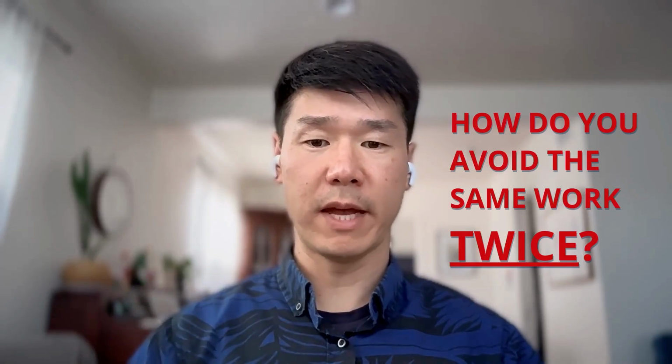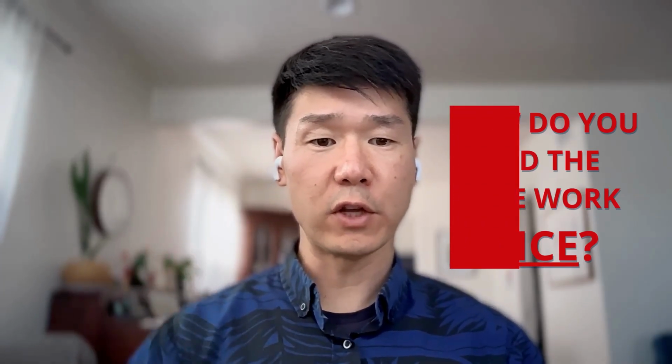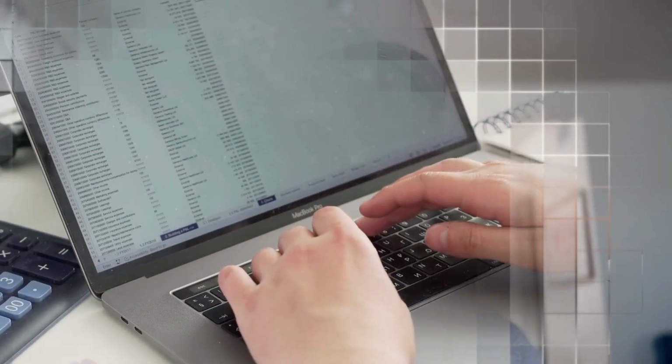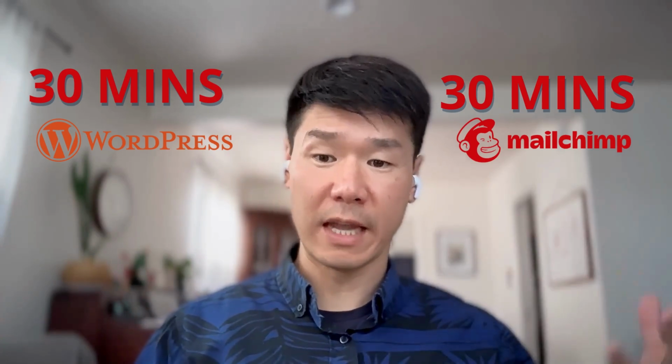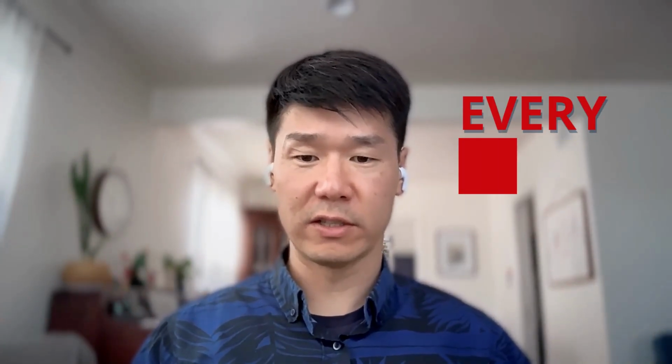And here's the problem we're solving. If you publish content on multiple platforms, how do you save time and avoid doing the same manual work twice? What if you could drop everything into one spreadsheet, click a button, and let the automation handle the rest? One of my clients actually faced this issue head on. They publish content daily, 365 days a year, and their team was spending 30 minutes uploading the post to WordPress and then another 30 minutes uploading the same content to Mailchimp every single day.